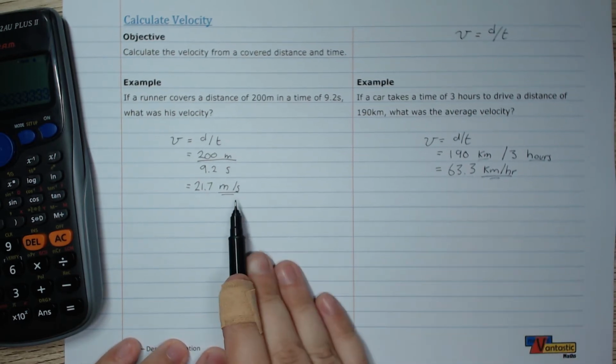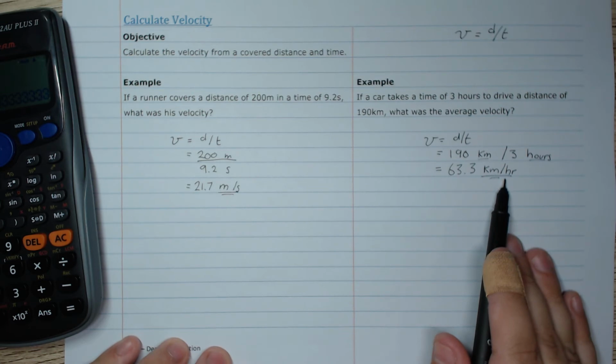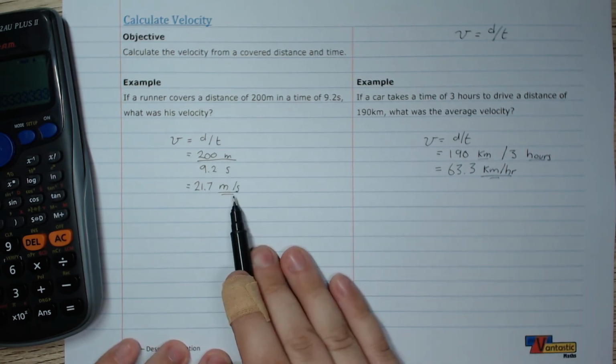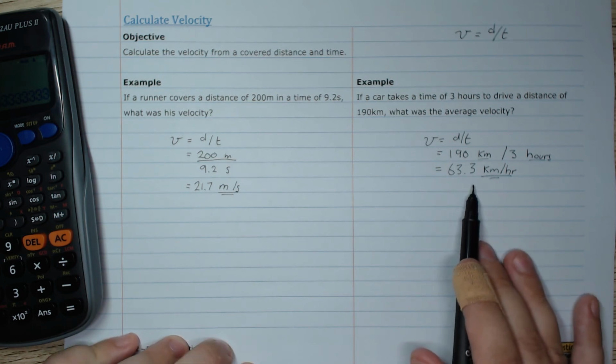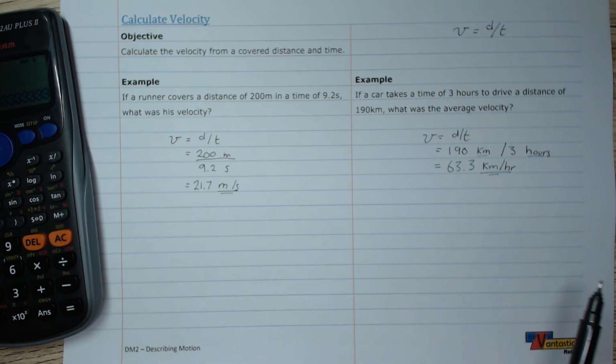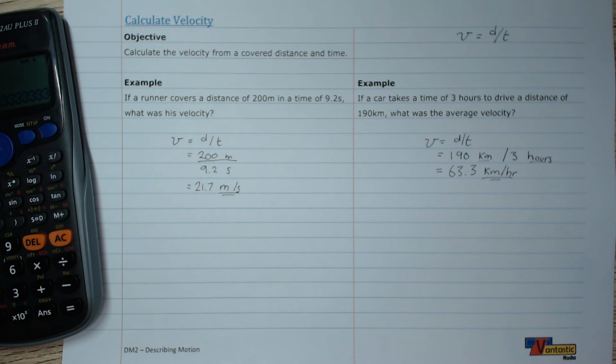Now we can't compare these two because they do have different units. In order to compare them, we would first have to convert one of these into the other, and there'll be another video on how to do that later. And that is how we can calculate the velocity from the velocity equation.